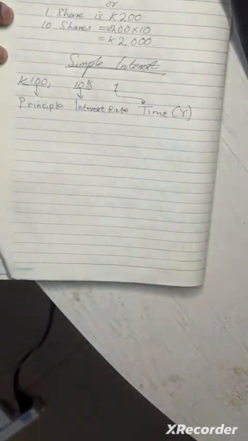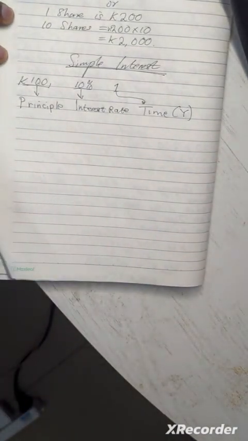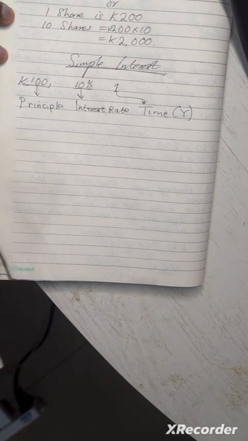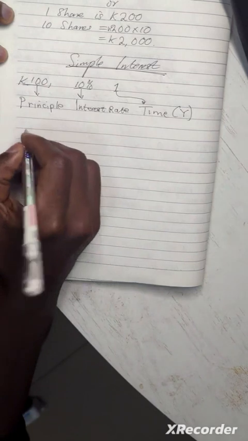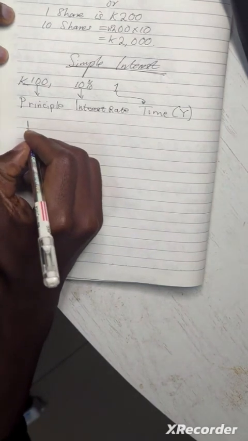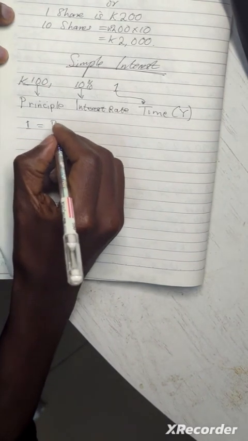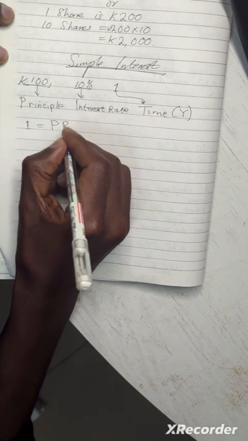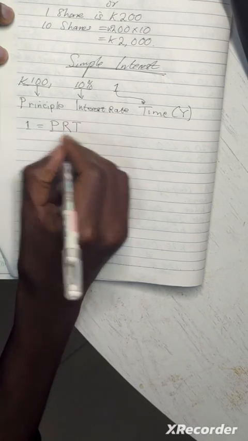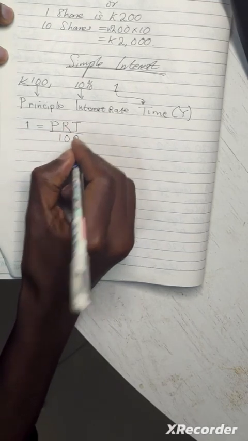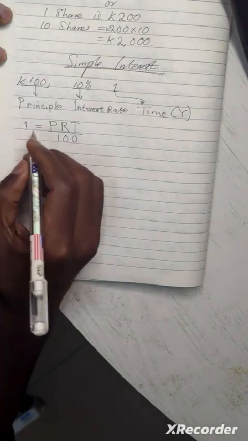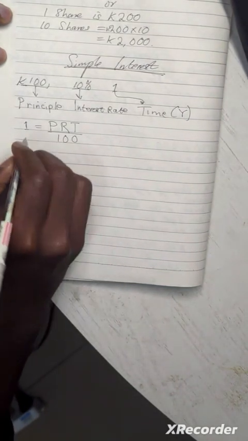Okay, so the formula for simple interest, the formula that allows you to calculate how much money you're going to make depending on the interest and the amount of time you have invested that money, is simple interest is equal to principal times rate times time over 100. Okay, that's the formula. So here's the question.